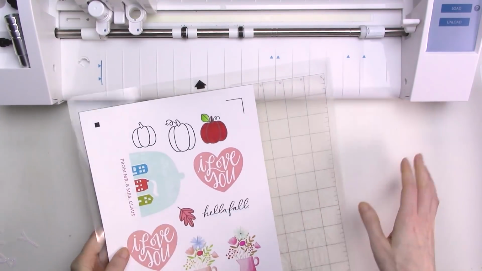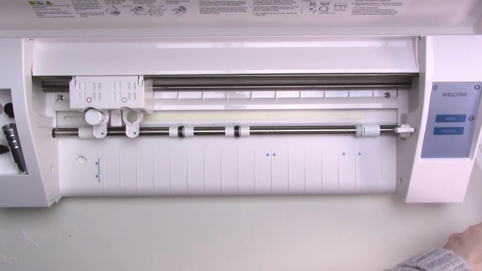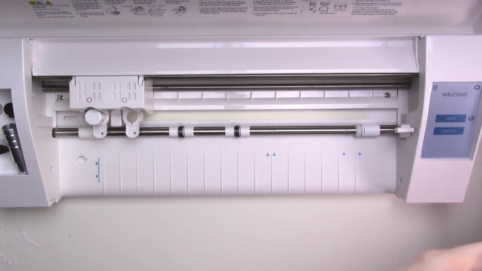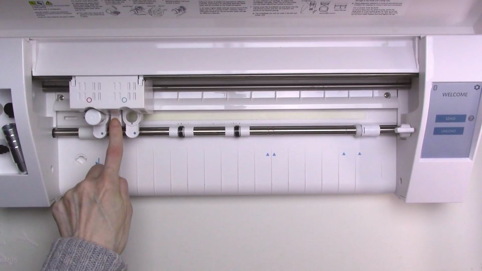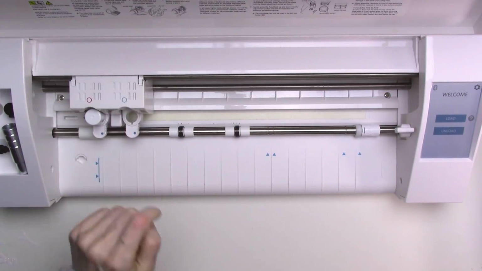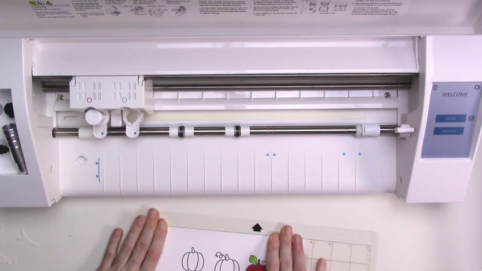Alright, let's get the machine ready. A common issue that can cause problems with registration is if a piece of vinyl or cardstock or something gets caught in the housing, which is where the laser that performs the registration process is located. If something has gotten caught in that area, it can obstruct the laser and cause registration problems, so make sure it's all clear before loading the mat.